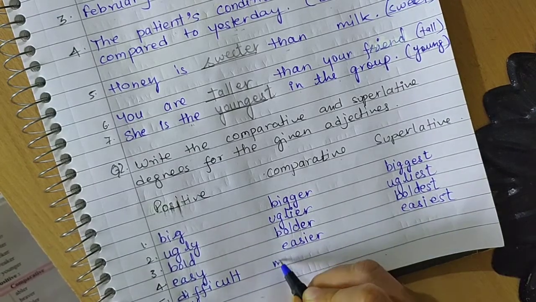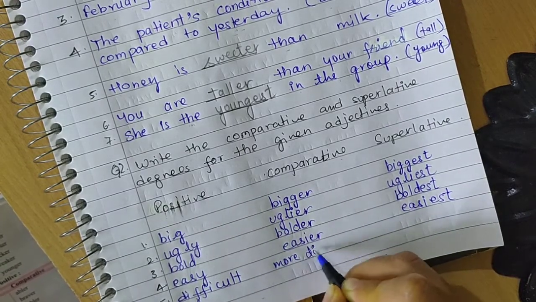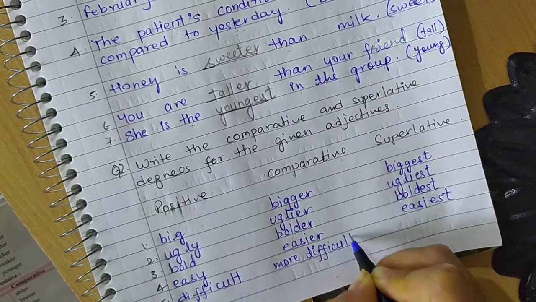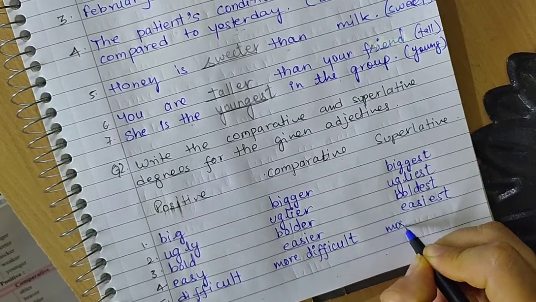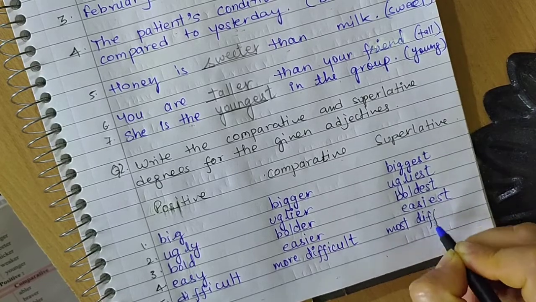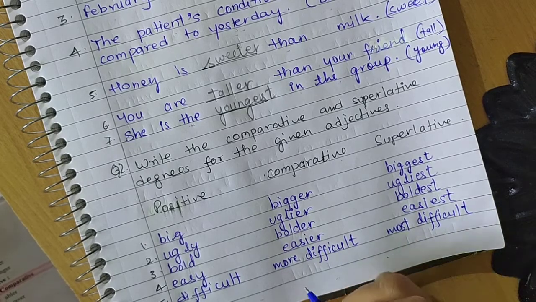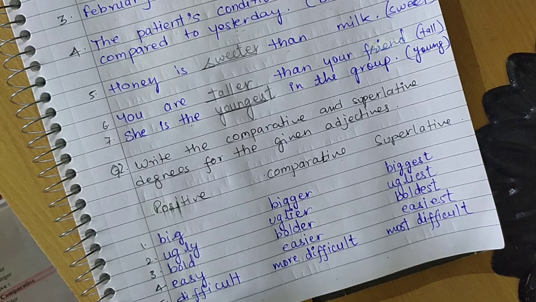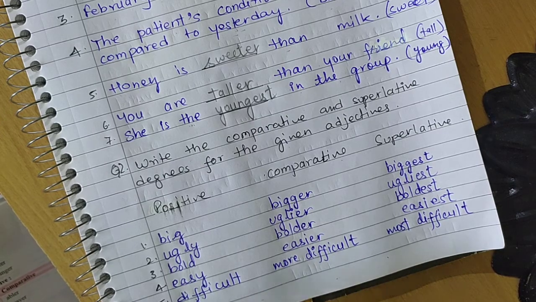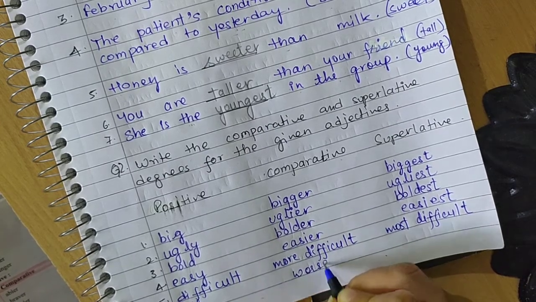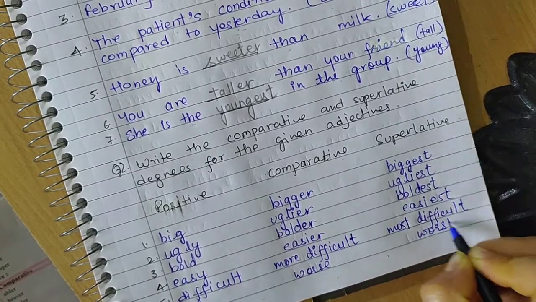Difficult: more difficult, most difficult. Ill is again like what you have used for bad: worse, worst. So ill, worse and worst.